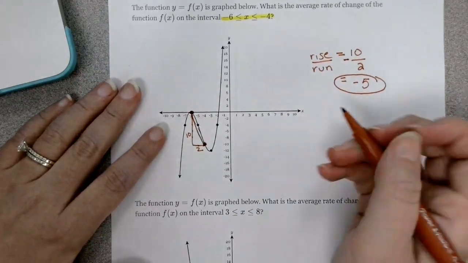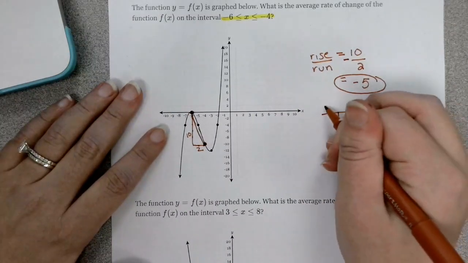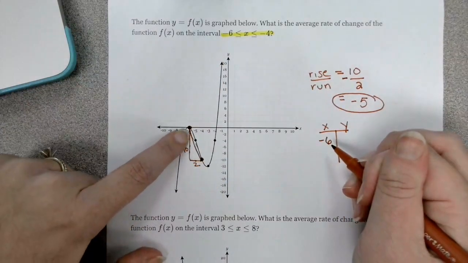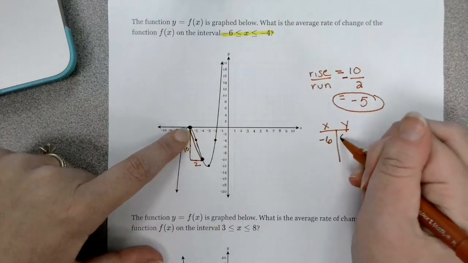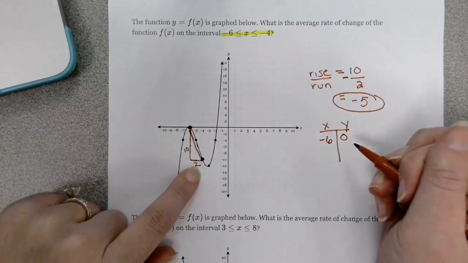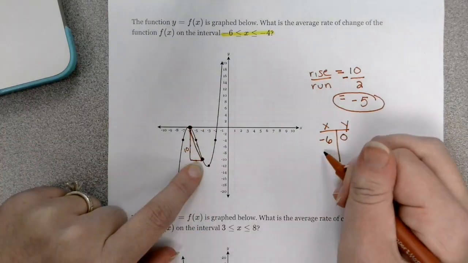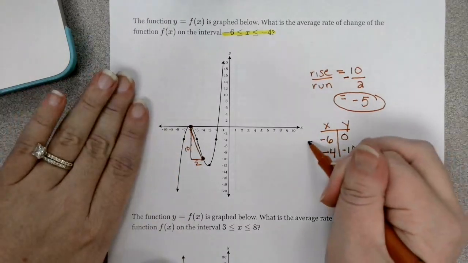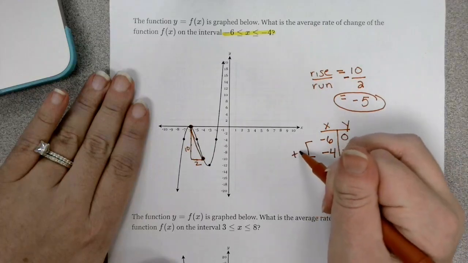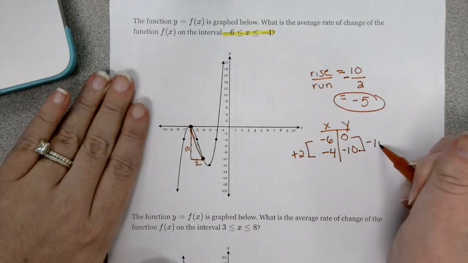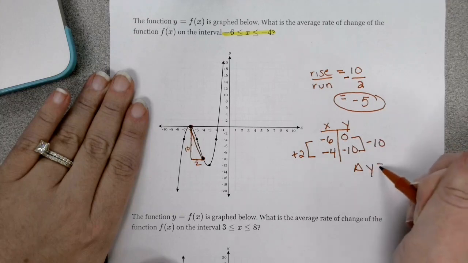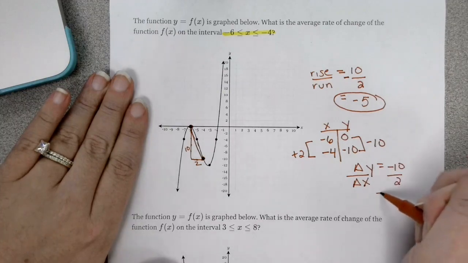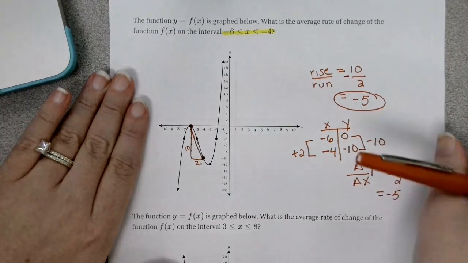You can also do it in the way we've done the other examples. Make a table. When x was -6, I notice my y is 0, because that point here is (-6, 0). When my x was -4, my y was -10. So I can just set it up. How do I get from -6 to -4 on a number line? Add 2. 0 to -10, subtract 10. Change in y over change in x was -10/2, which just like the other one simplified to -5.